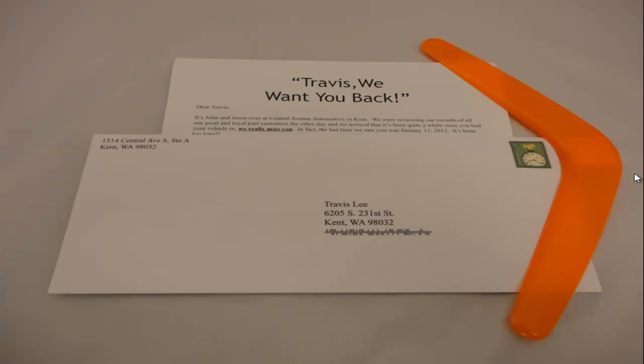So this is what we sent. This is his exact mail piece. What we do is we take a number 12 envelope. There's a couple different things here with these boomerangs. So what we do is we have a number 12 envelope, which is slightly bigger than your typical number 10 business envelope.